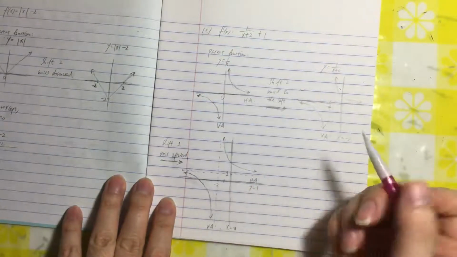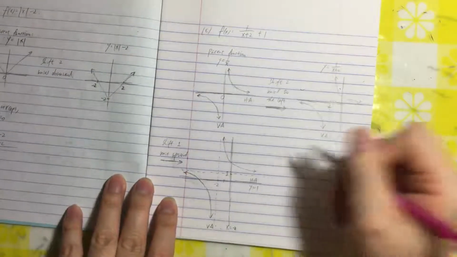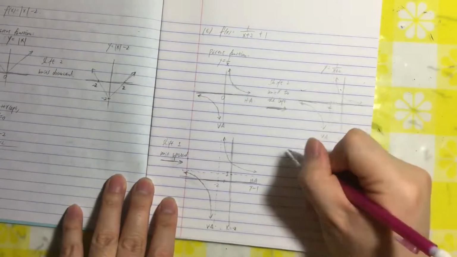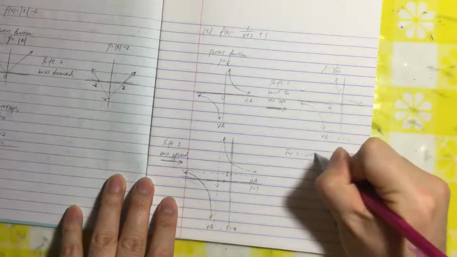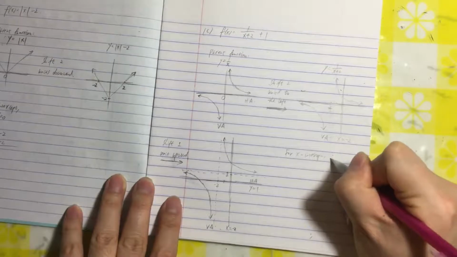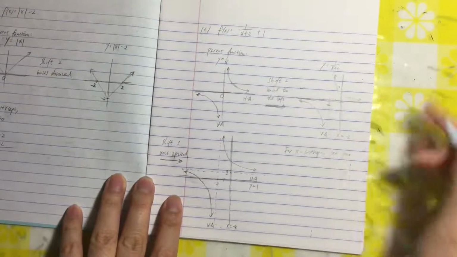Let's find x and y intercepts. So for the x-intercept, we set y equal to 0, then solve for x.